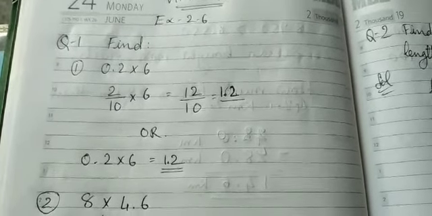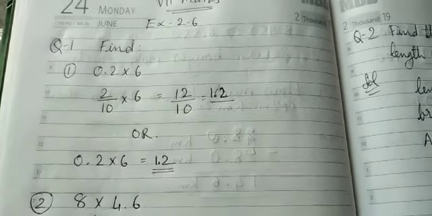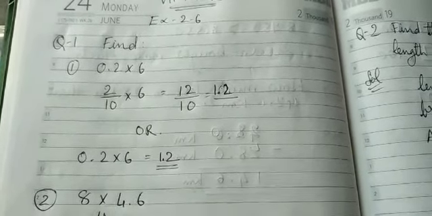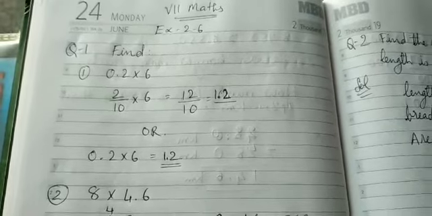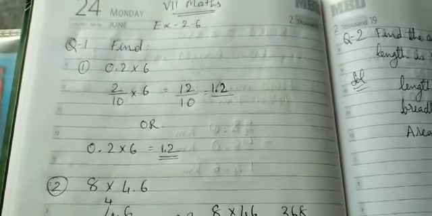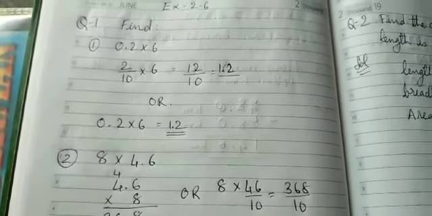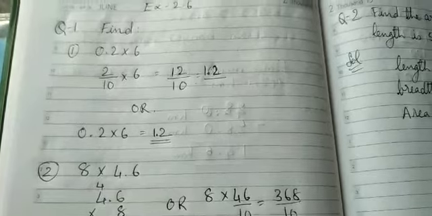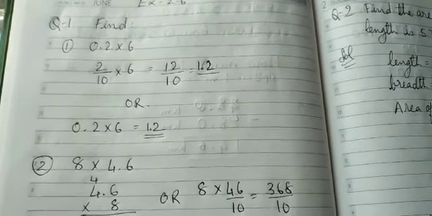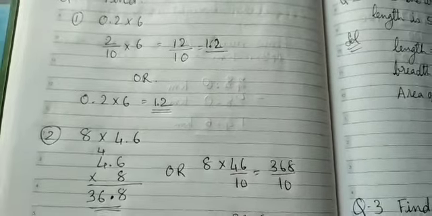So it's better once you watch the video, then you open the PDF, see the method, copy down the sums which I have done for you, and then the sums which I have left for your practice, you do it immediately, so that you don't have to face any kind of problem later.